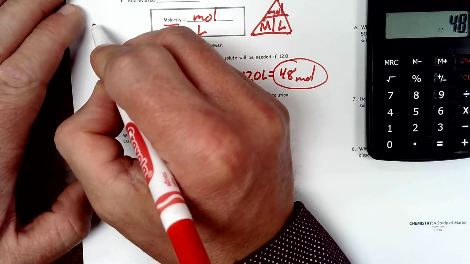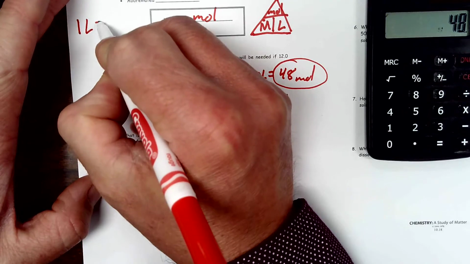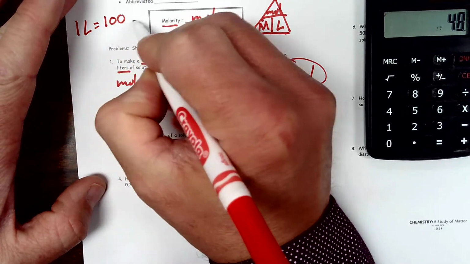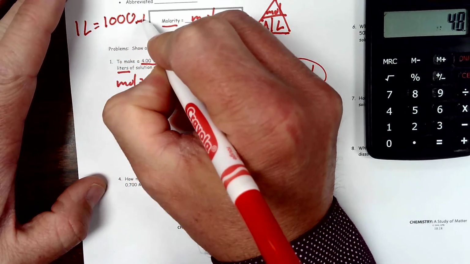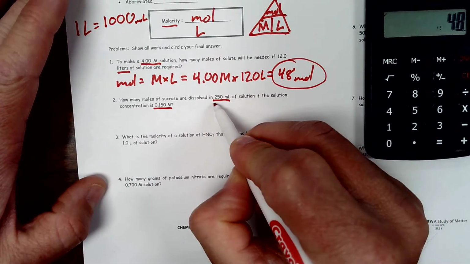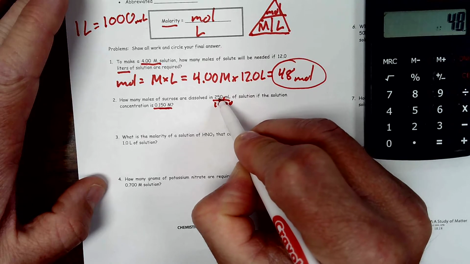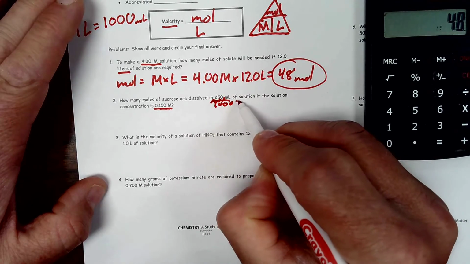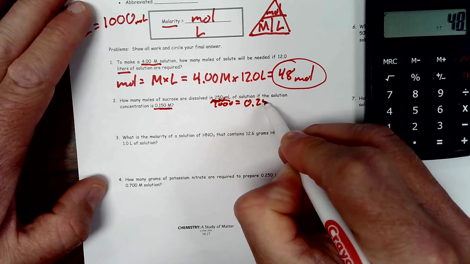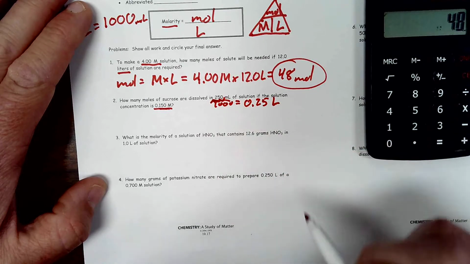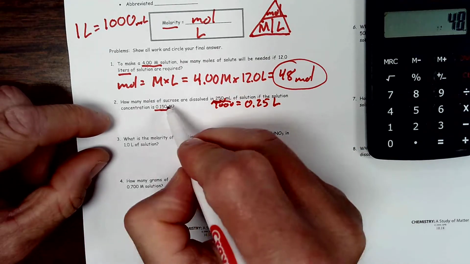And I remember that 1 liter is equal to 1,000 milliliters. So I have to first take this and divide it by 1,000, or move the decimal over 3 times. So that's equal to 0.25 liters.